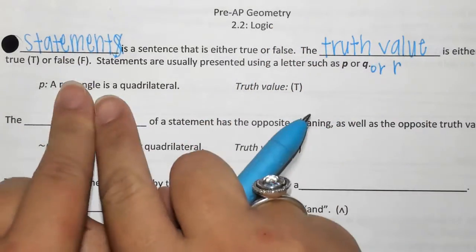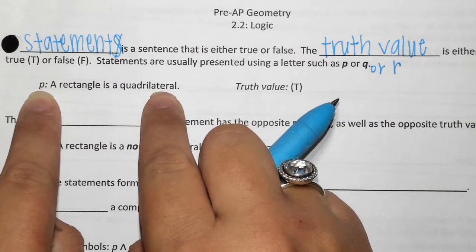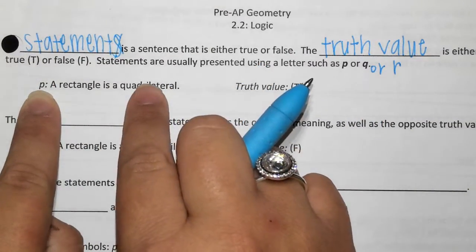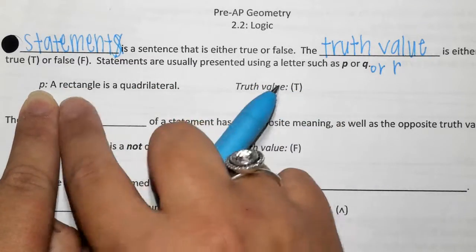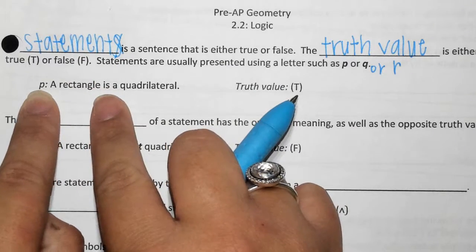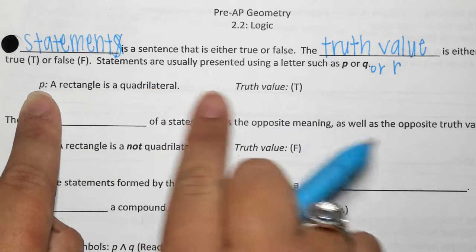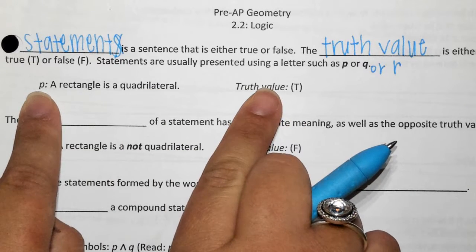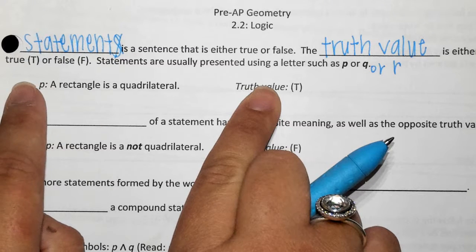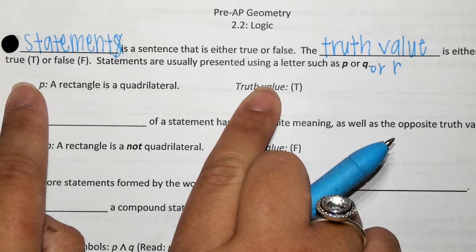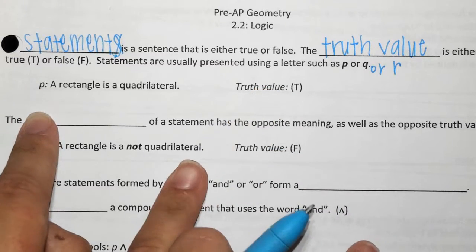You see this statement right here: a rectangle is a quadrilateral. Its nickname is P. This is statement P, and it reads, a rectangle is a quadrilateral. What is the truth value of statement P? True. Does a rectangle have 4 sides? Then it's a quadrilateral, so the truth value is true. We use nicknames because we have more than one statement. If I say read the statement, you wouldn't know which one to read.